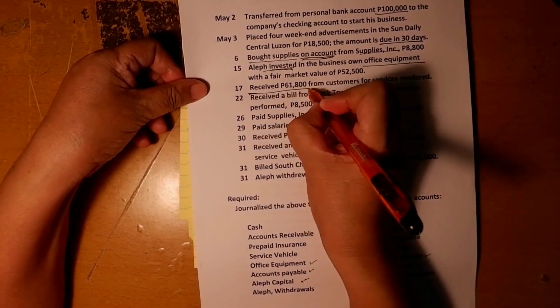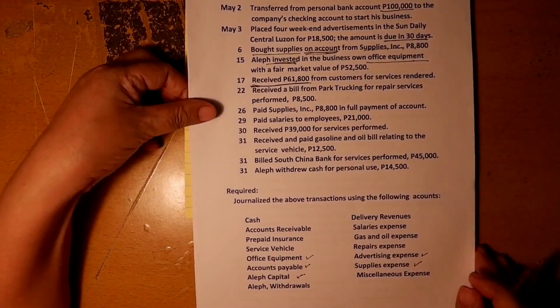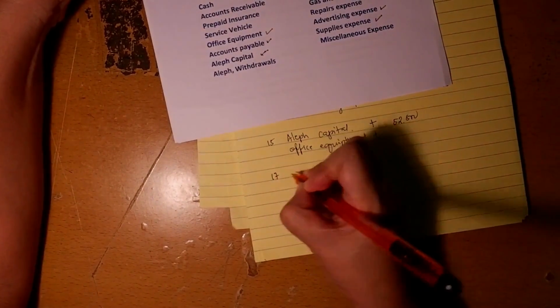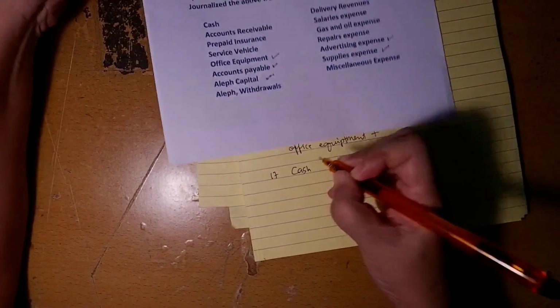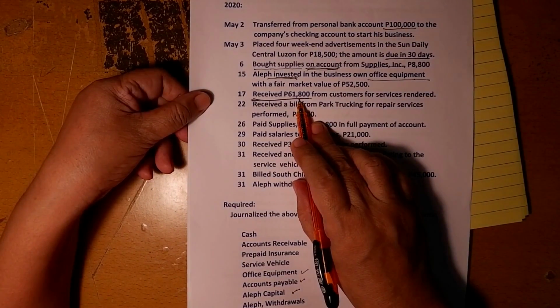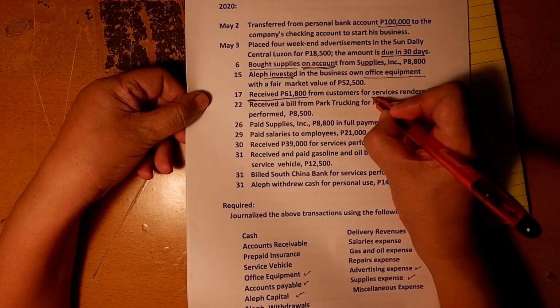From this phrase, received 61,800, it means cash was affected. So we have 17. So cash was affected. We received cash of 61,800 from where? From the customer for services that we have rendered.